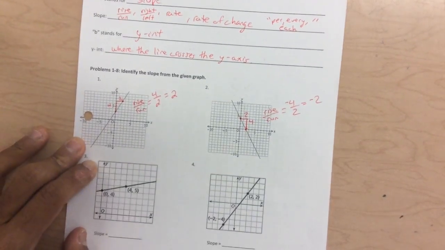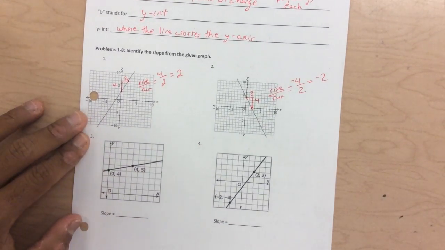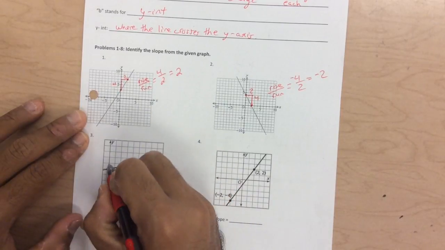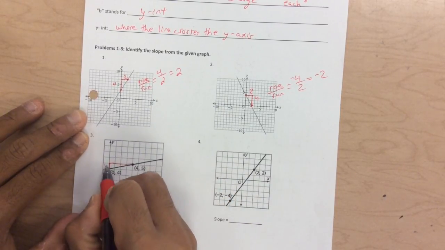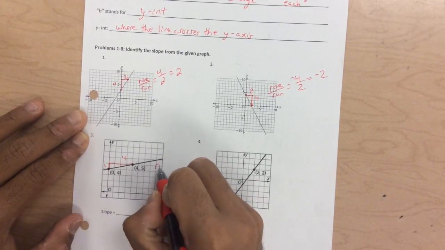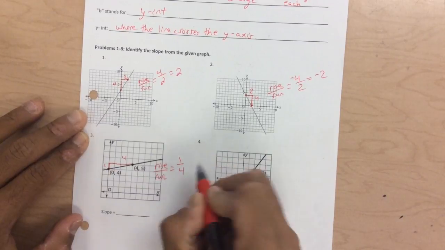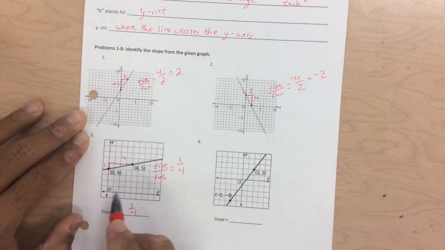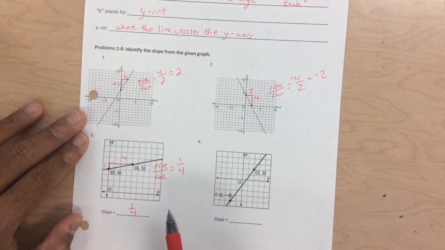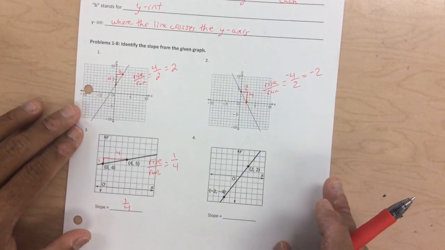Okay, next one. Number 3 and number 4. Number 3 will be a rise of 1 and a run of 1, 2, 3, 4. So your slope is rise over the run, so it's 1 over 4. Okay? And yes, you could have picked any points on that line, but it's just better to use the ones they give you if they do provide those points.